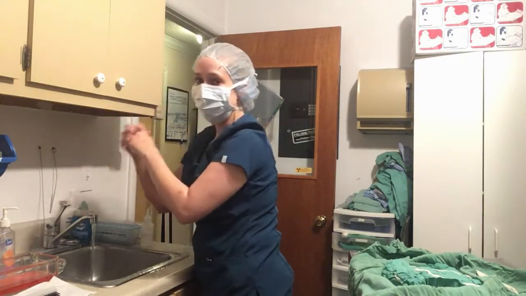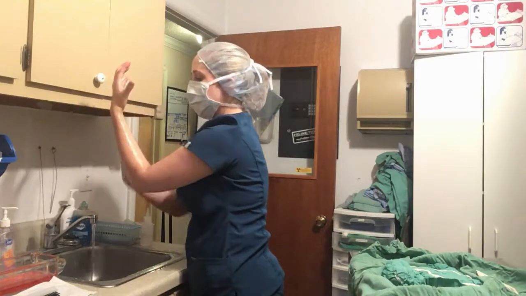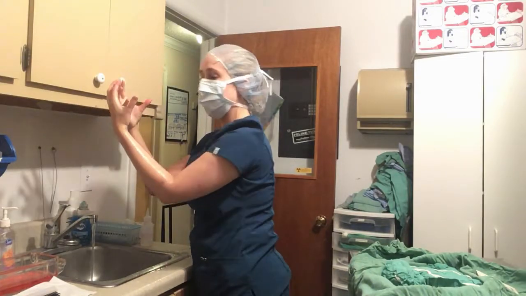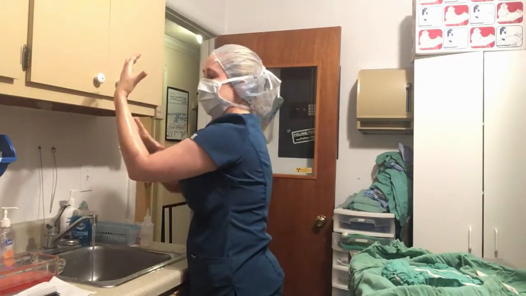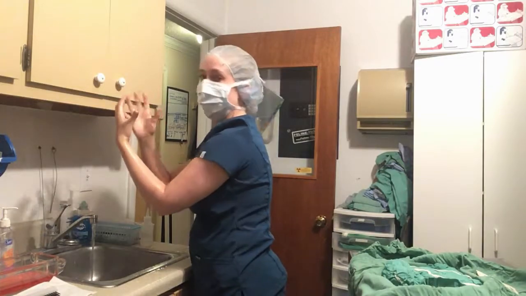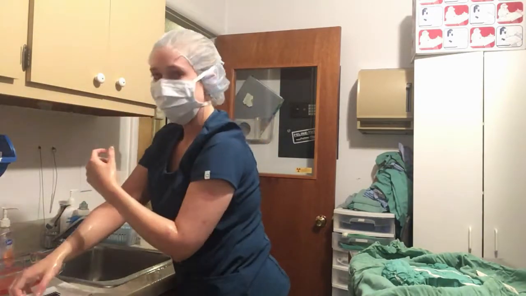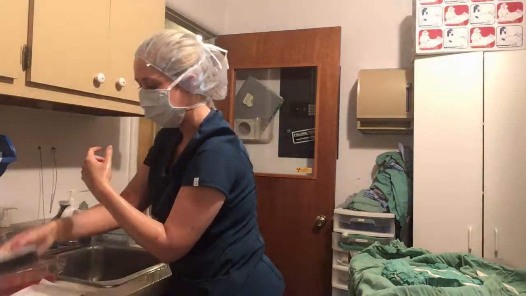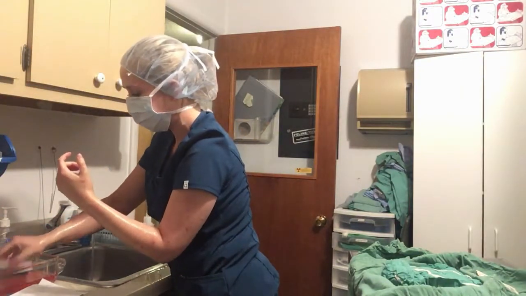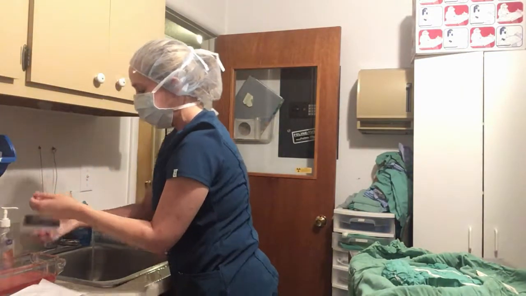Alright, so when you're doing your scrub, you want to make sure that all the water is always running down from the tips of your fingers down to your elbows, so that the contaminated water is not running back up to your hands. So I'm going to go ahead and grab my sterile brush and start with the scrub.